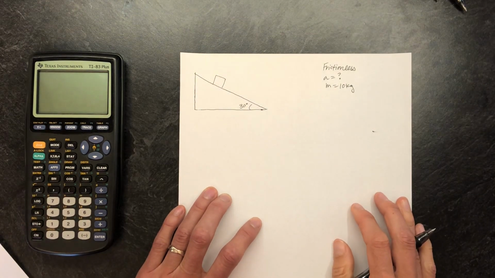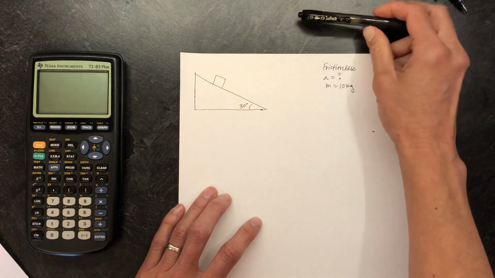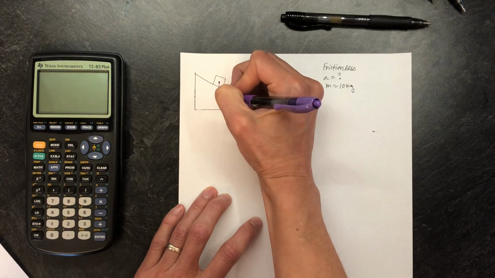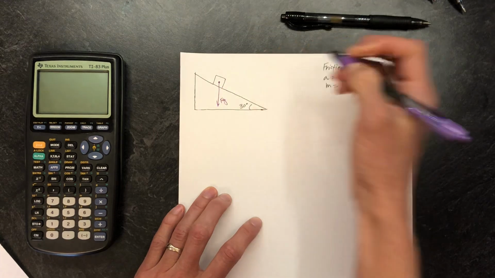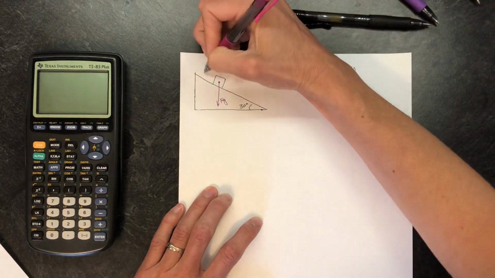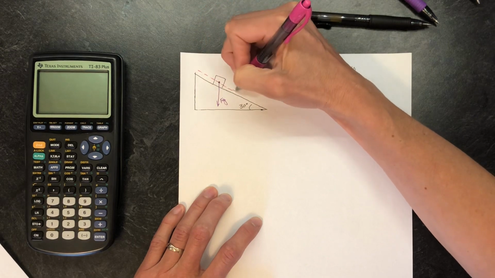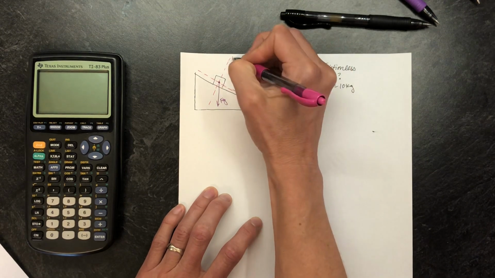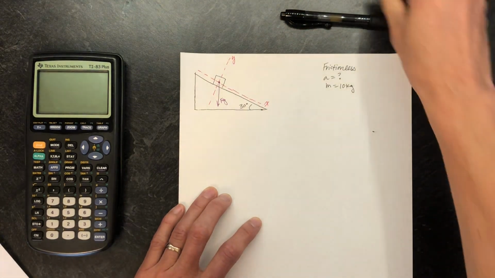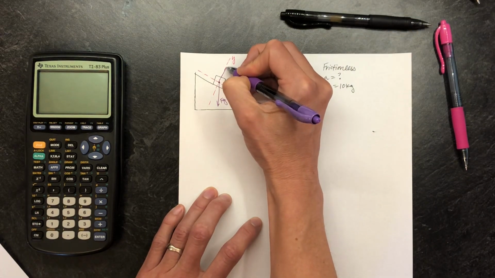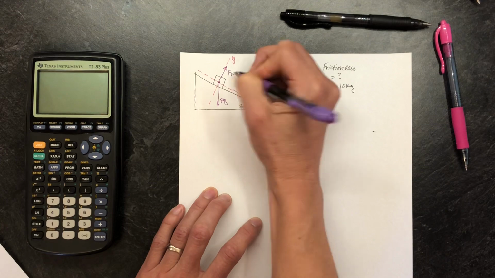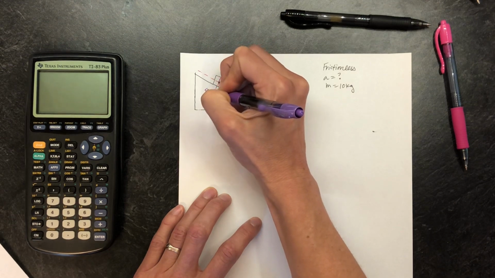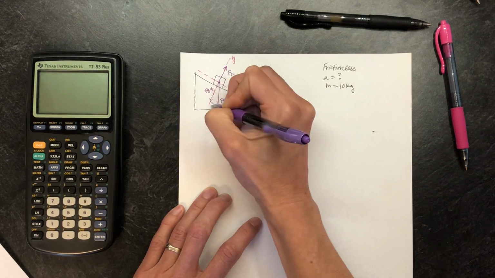So we're going to follow our steps. We're first going to sketch the situation. Now we can draw the force of gravity on the box straight down. And then we can draw our axes. Our x-axis is going to be parallel to the incline, and our y-axis is going to be perpendicular to the incline. And then we'll draw our other forces. We have a normal force acting perpendicular to the surface. And then we're going to split gravity into components. So I have, this is Fgy, and this is Fgx.